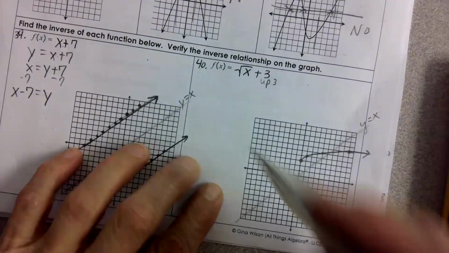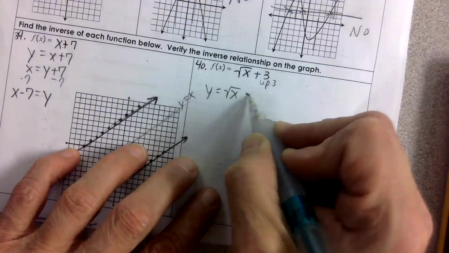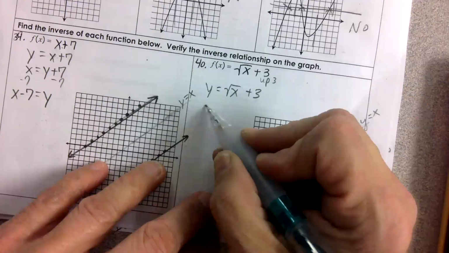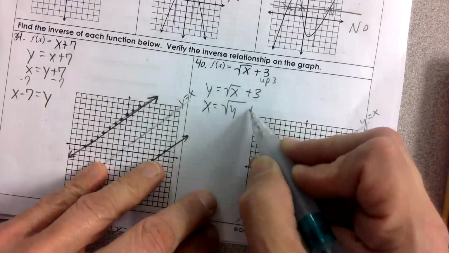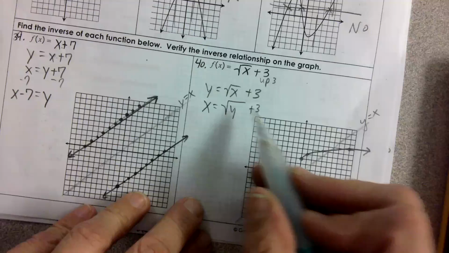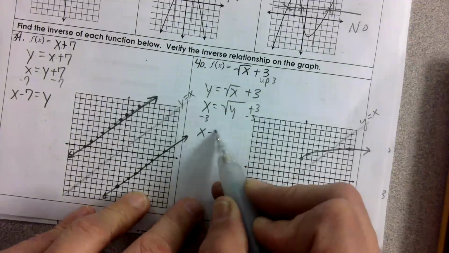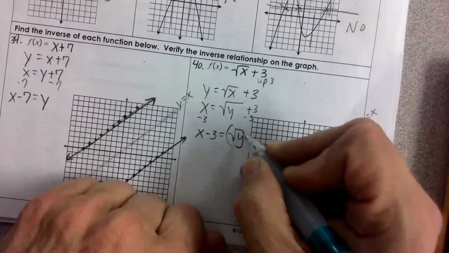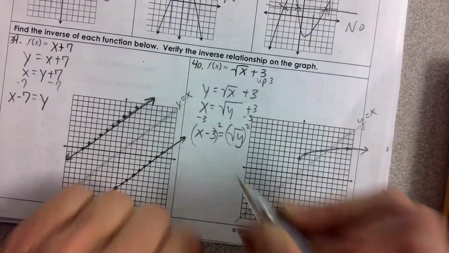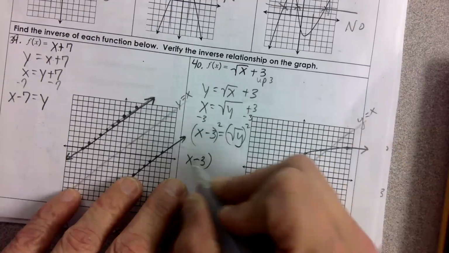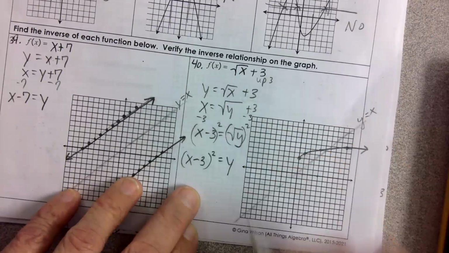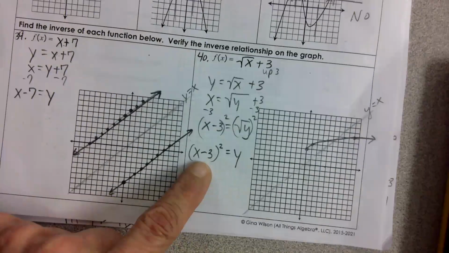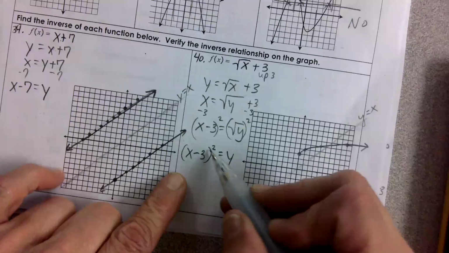Okay, so then the inverse, y equals square root x plus 3. Switch your x's and your y's and solve for y. So we're going to subtract 3 on both sides. That's x minus 3 equals square root y. Square that, square that. So (x minus 3) squared equals y. The reason I'm not going to FOIL that and put it in standard form is because it's in vertex form.